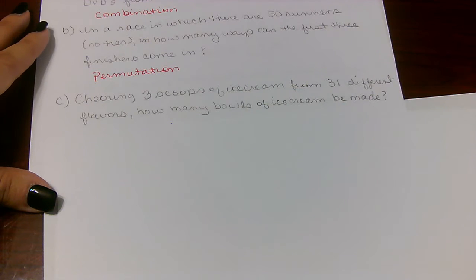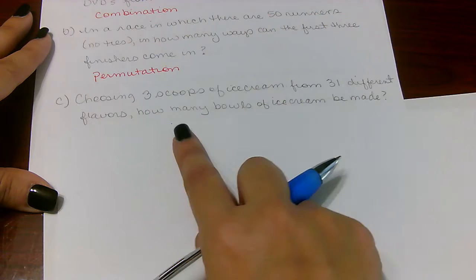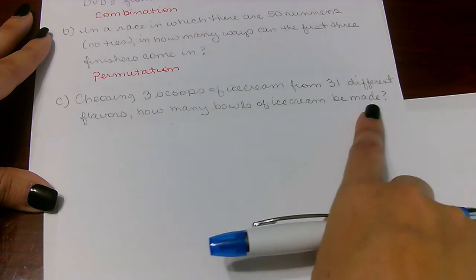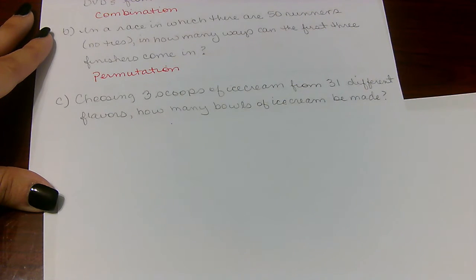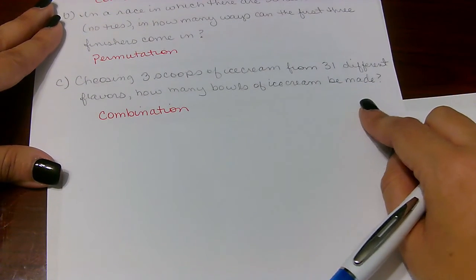For part C, it says choosing 3 scoops of ice cream from 31 different flavors. How many bowls of ice cream can be made? Well, here if I put vanilla first, strawberry second, and vanilla third, I still have 2 scoops of vanilla and 1 scoop of strawberry. So it really wouldn't matter if I put 2 scoops of vanilla first and then the strawberry on top. So because the order doesn't matter, it has to be a combination.